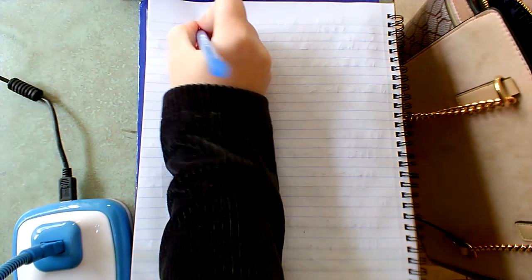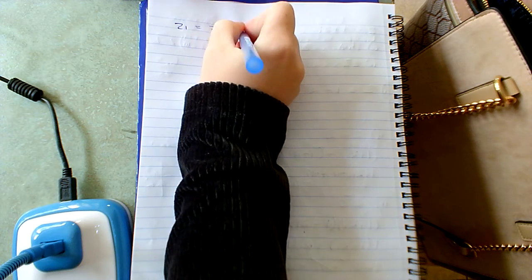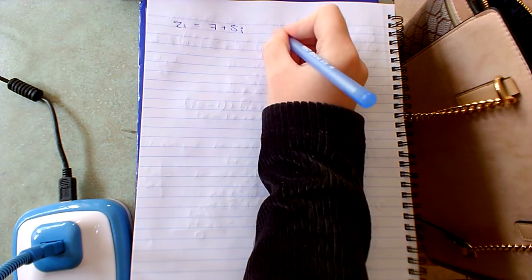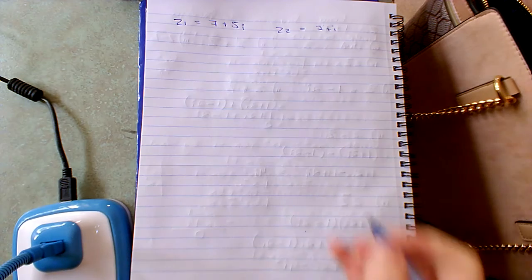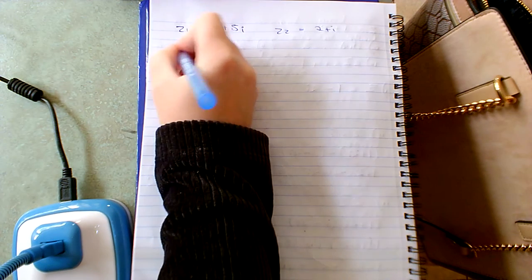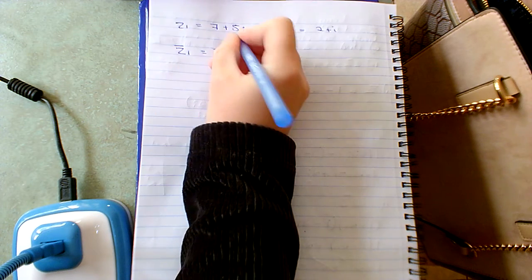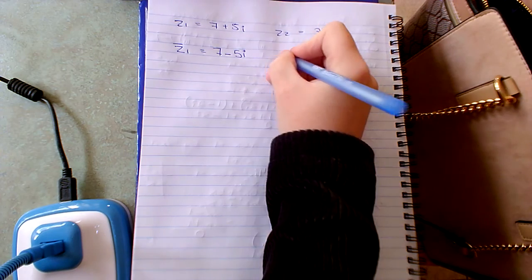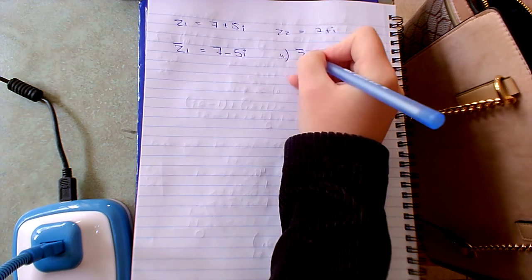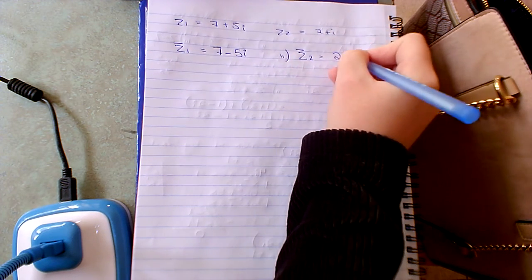Okay, so question 2 says z1 is equal to 7 plus 5i and z2 is equal to 2 plus i. So I'm asked to find the conjugate of z1. So the conjugate of z1 is equal to 7 minus 5i. The next one then, part 2, says the conjugate of z2, and that's 2 minus i.